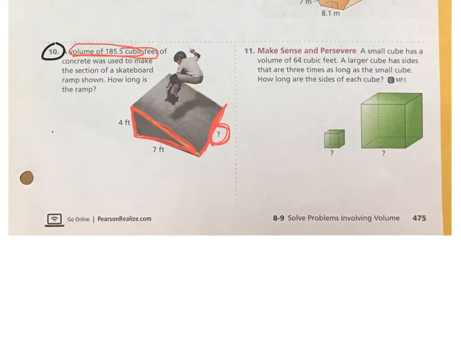Remember that the volume is equal to the area of the base, that's a capital B, times the height of that prism.